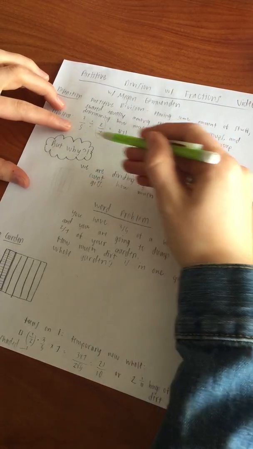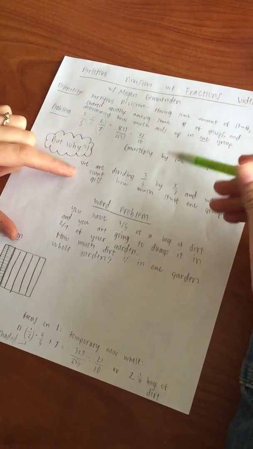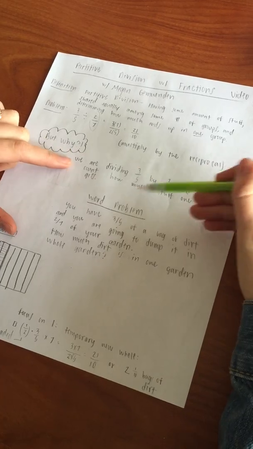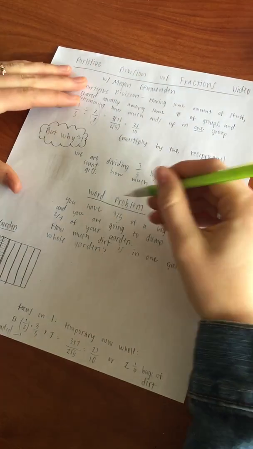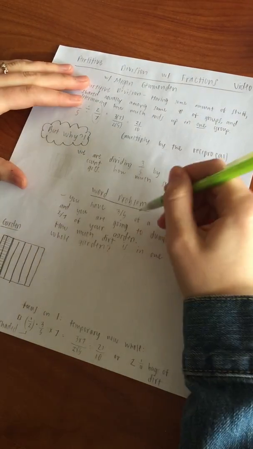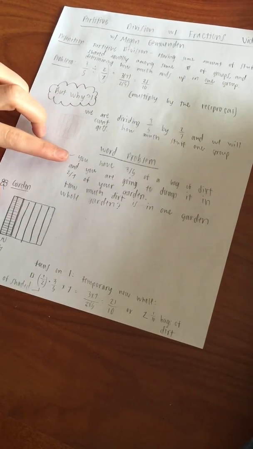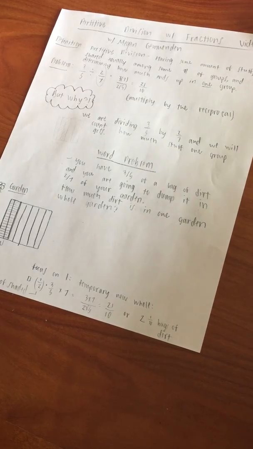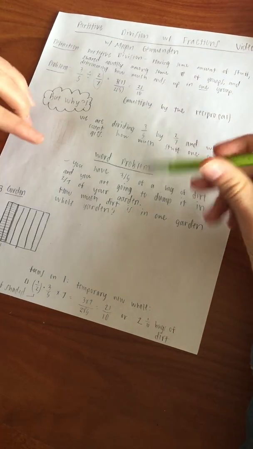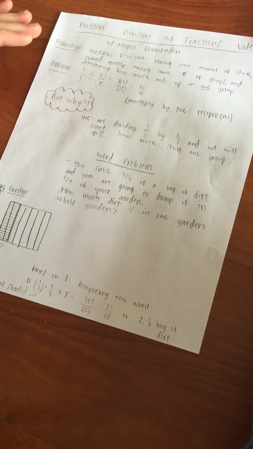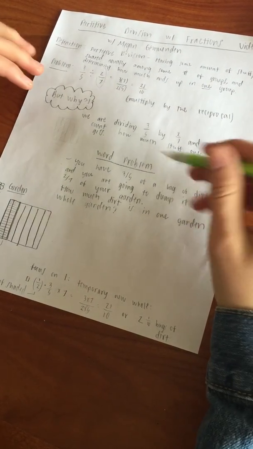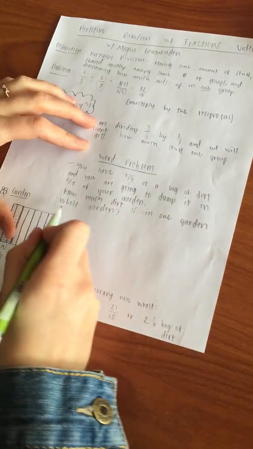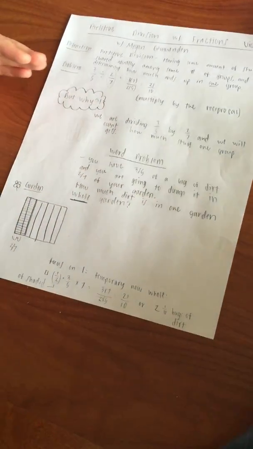So to explain what this means in word form, we're going to say we're dividing 3/5 by 2/7, and then we'll count how much stuff goes in one group. So we're going to break it down in a word problem. You have 3/5 of a bag of dirt because it's spring and we're going to be planting things in our garden. And you're going to dump it in 2/7 of your garden. How much dirt is in one garden? And that's considering the whole, not just a fraction.